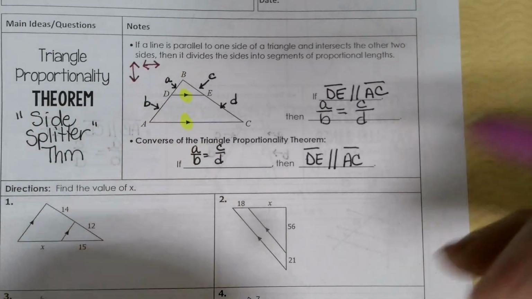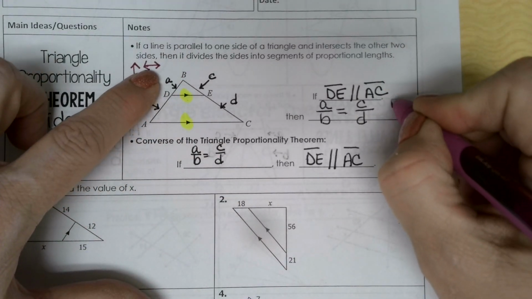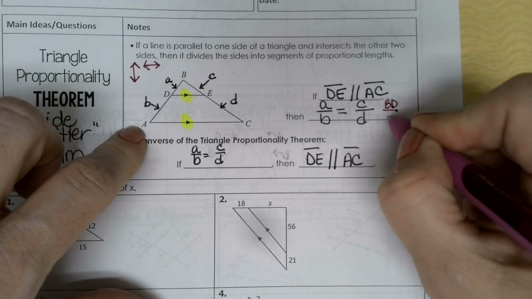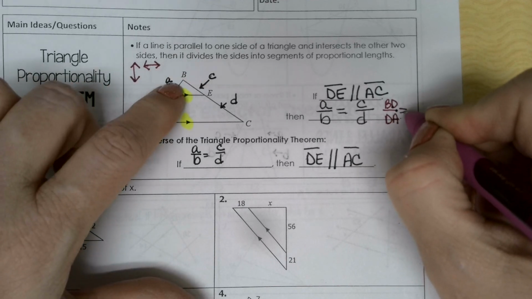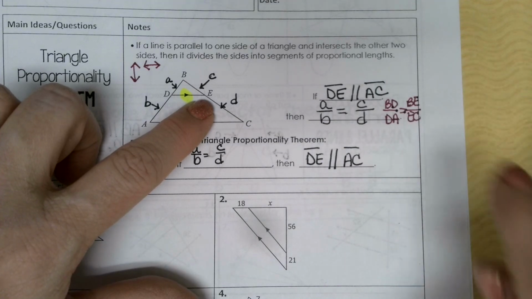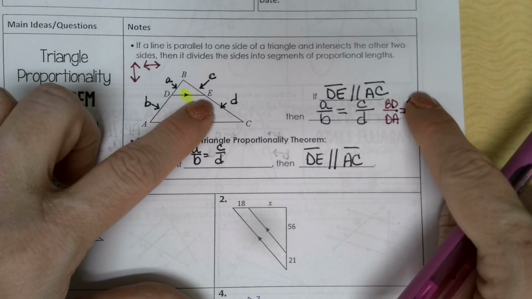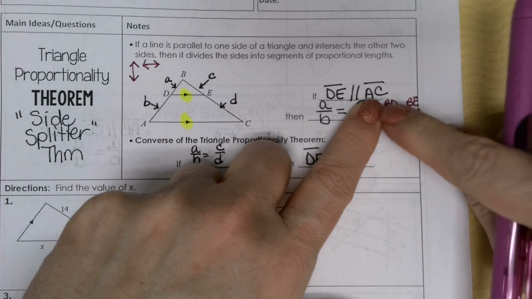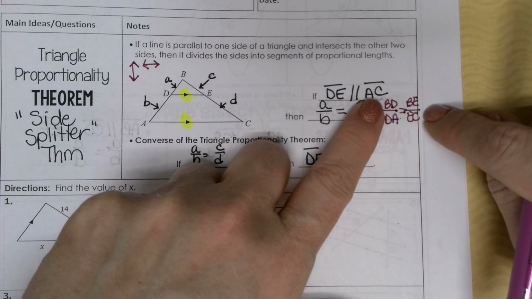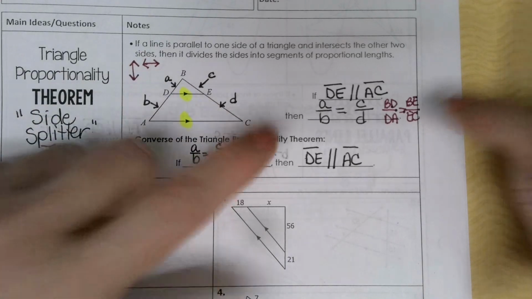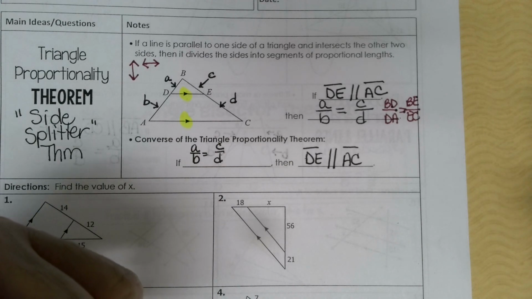Okay, so just to show you with the variables in here, this is what you need to get used to seeing: BD over DA equals BE over EC. And when you see this on the EOC test, the state test that you take, all this is telling you to do is look at the picture and see if this makes sense. Because I could rewrite this and put BD over BE is equal to DA over EC, and it's still multiplying the means and it's multiplying the extremes. Okay? All right, we're just going to do a couple problems.